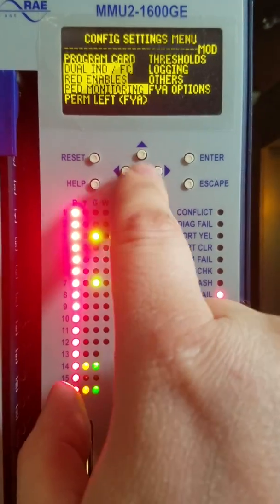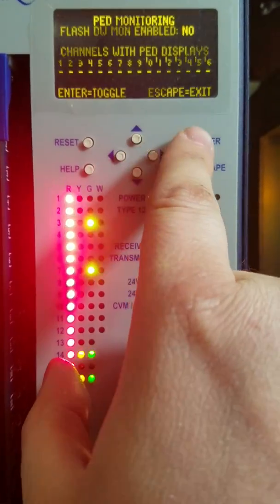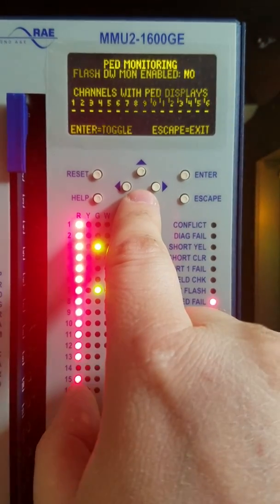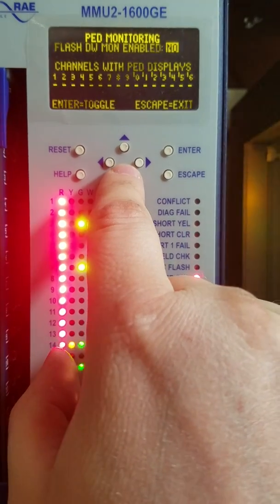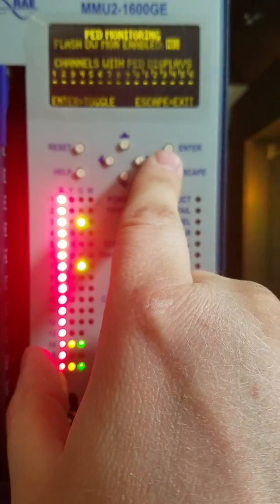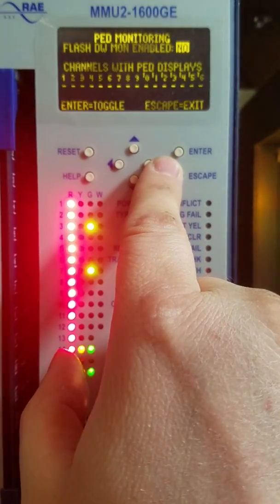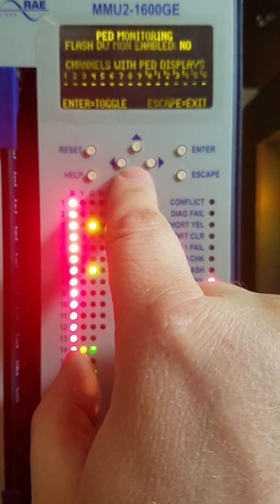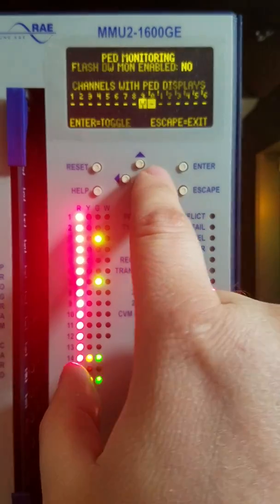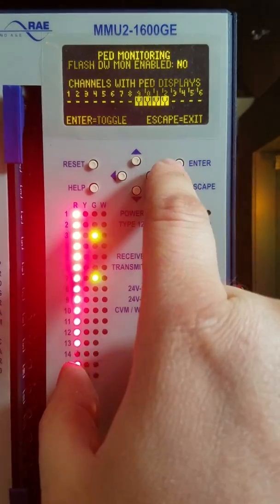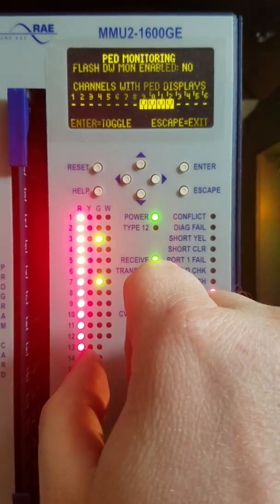Okay. Now we're going to PED monitoring. If you have monitor wires hooked from your MMU to your PEDs, the red on the PED side, you would change this to yes. Since this cabinet does not, we'll leave it as no. So we're going to go down here. We're going to tell it 9, 10, 11, and 12. So enter, enter, enter, enter. Should look like this.